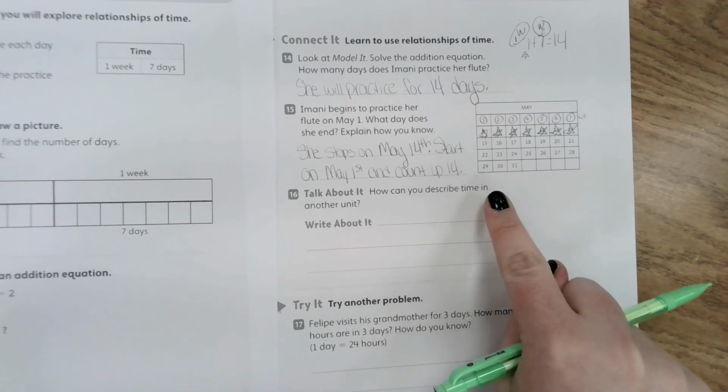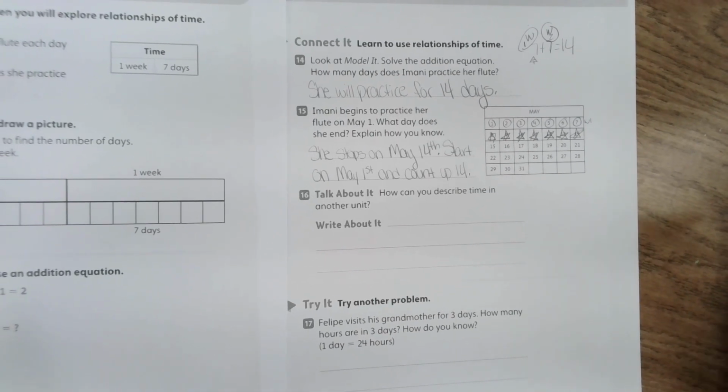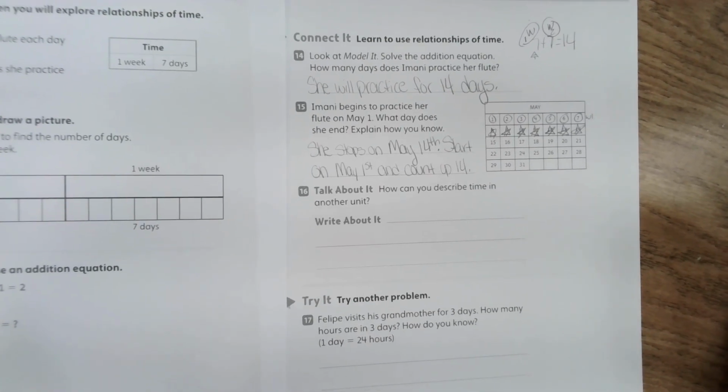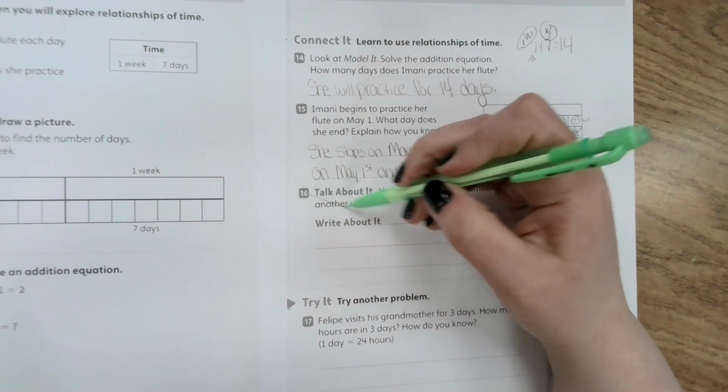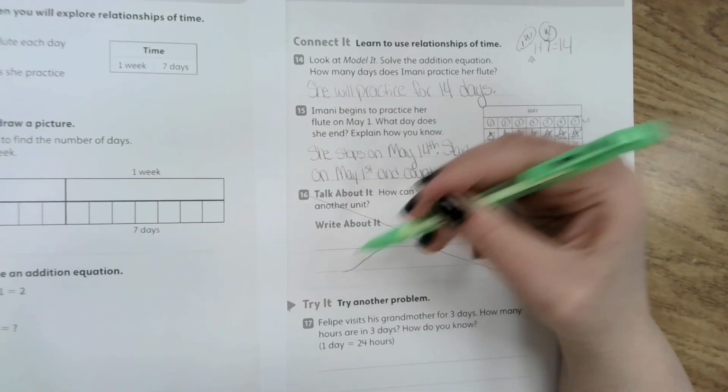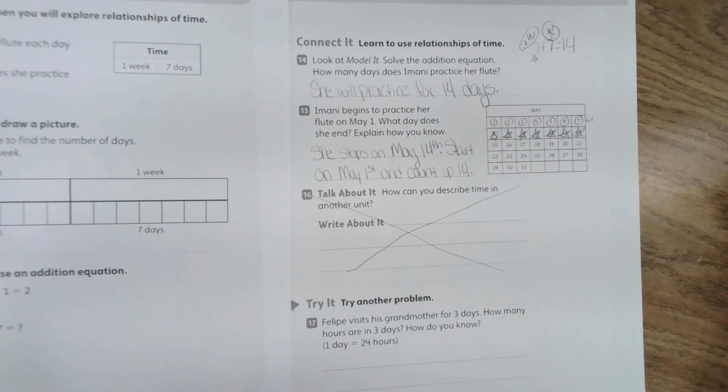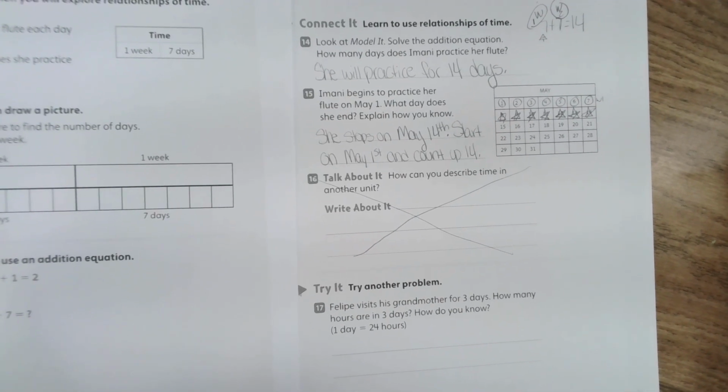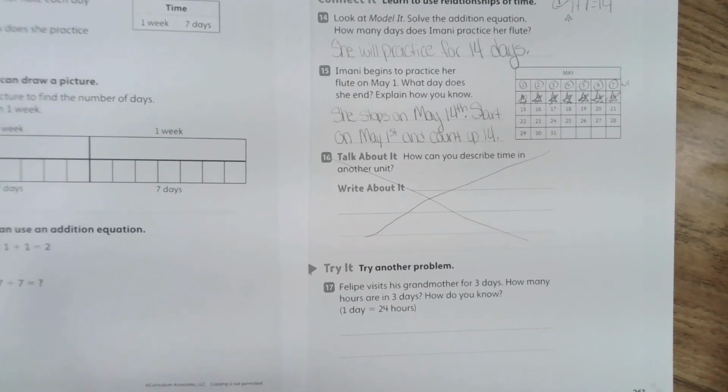How can you describe time in another unit? That's an interesting one. You know, I actually really do not like this question, and I think we're going to mark it out. Miss Rice does not like it. I do not like that question for you guys. It's confusing, so we're not going to do it.